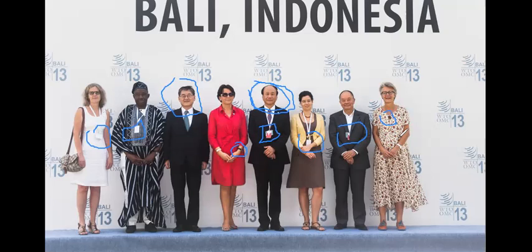wristwatch being worn here. Let's see, this gentleman has a wristwatch on, and this lady also has what looks like some kind of bracelet on her other wrist.